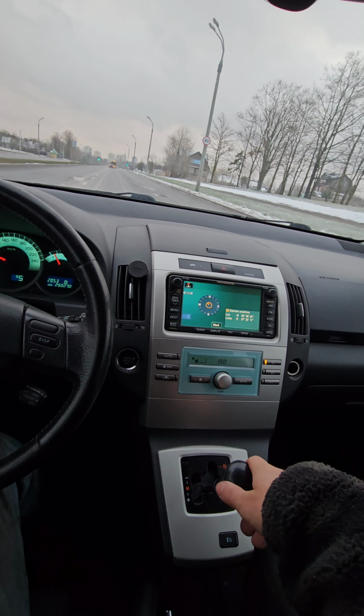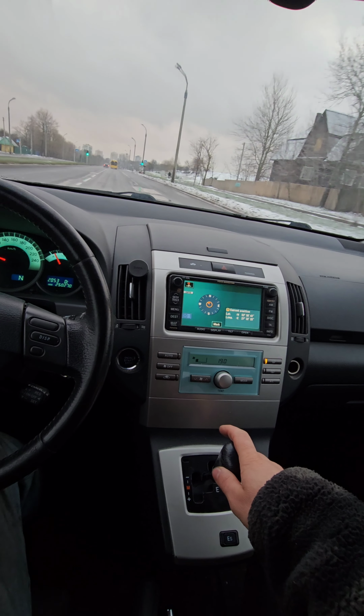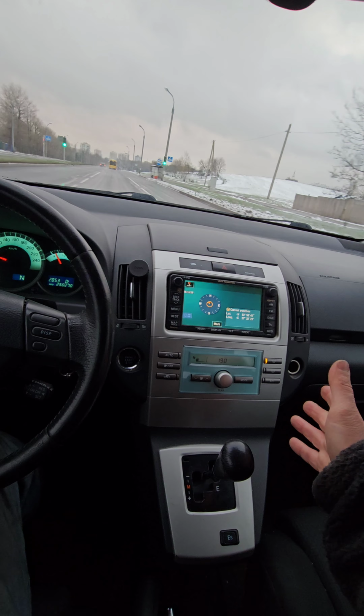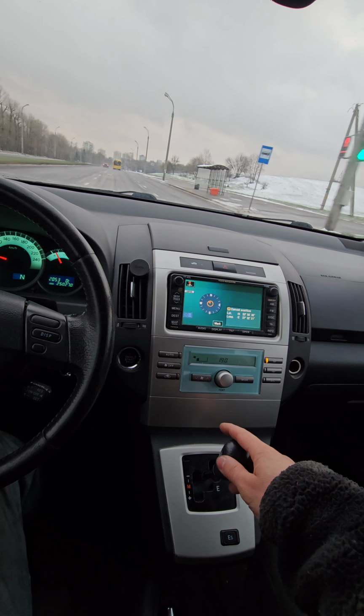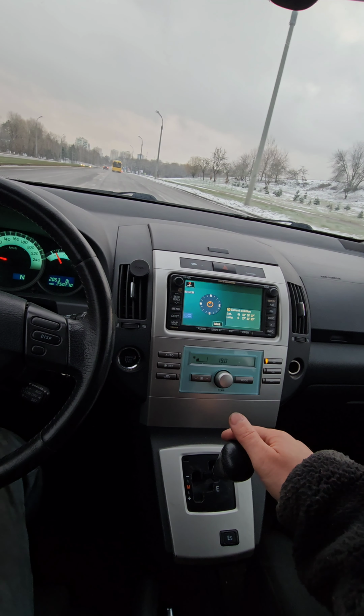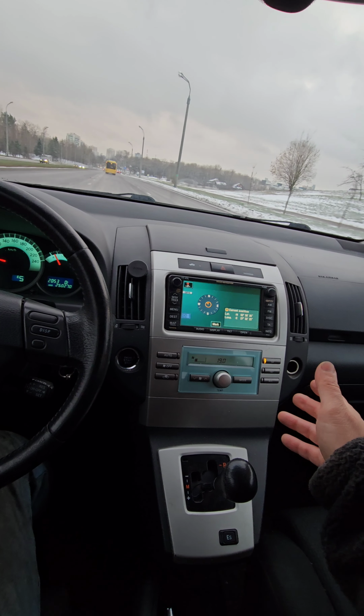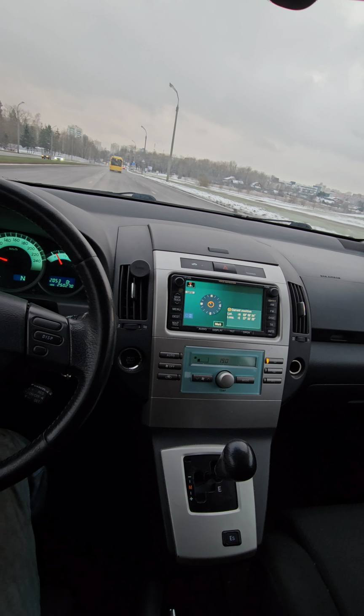I can put it in neutral, you see. For example, I'm on neutral. I want to accelerate or something else. I can put it in E, gas, again neutral.